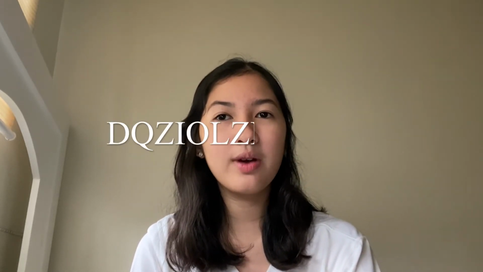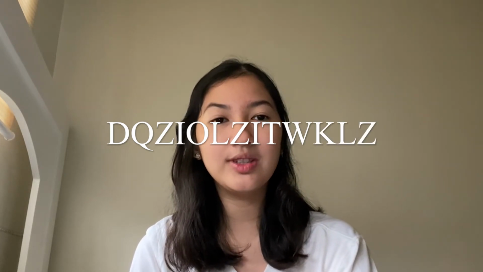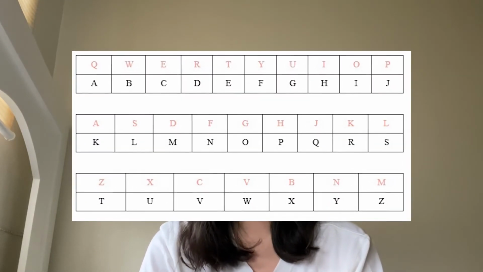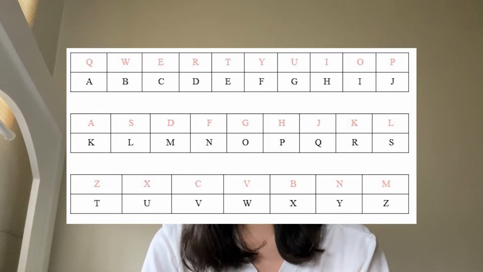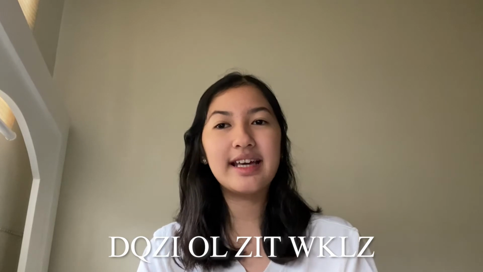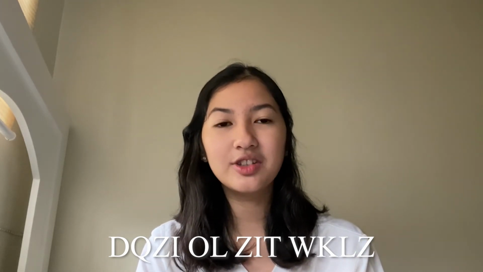DQZI OLZIT WTLZ. With the hint given by the teacher, which is to use the order of letters on the keyboard of your laptop or phone to correspond to the letters of the alphabet, the students will be able to decode the message. Meaning, you must represent each letter in the keyboard with the correct order of the alphabet. An important thing to take note of is that you must start from the upper left letter of the keyboard, which is the letter Q.